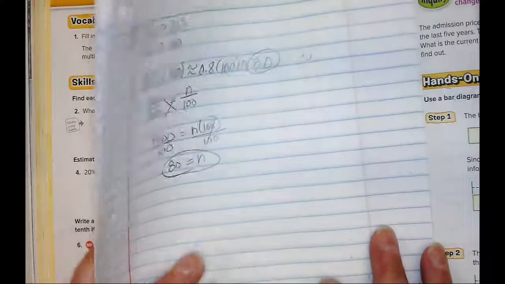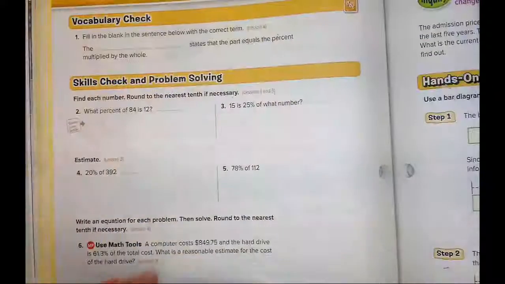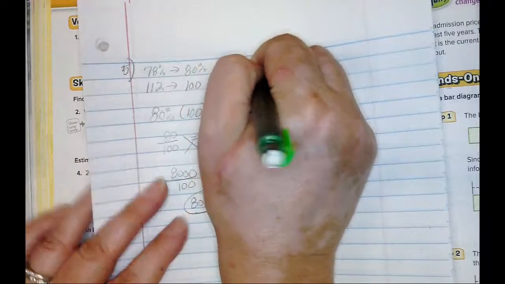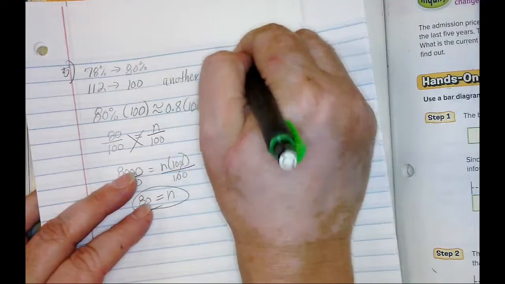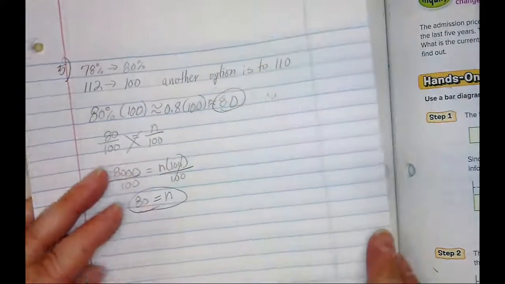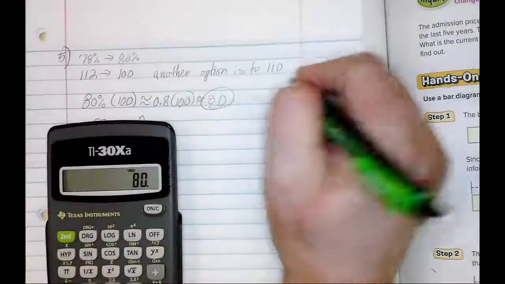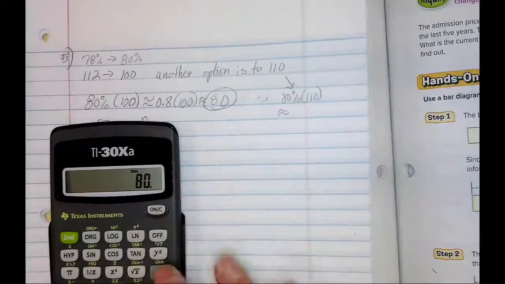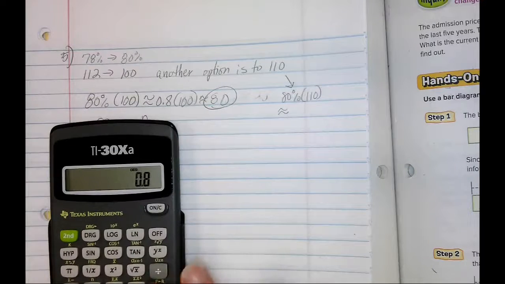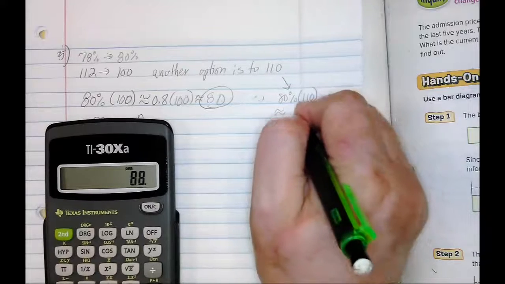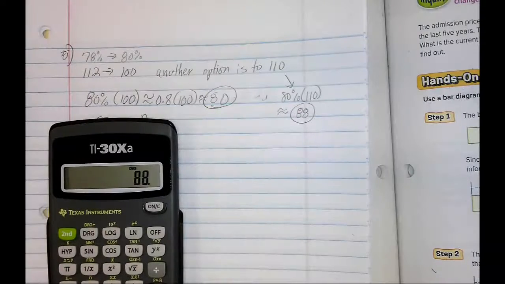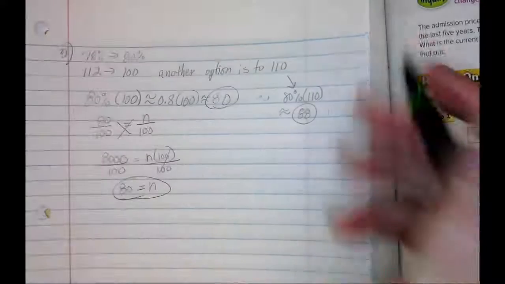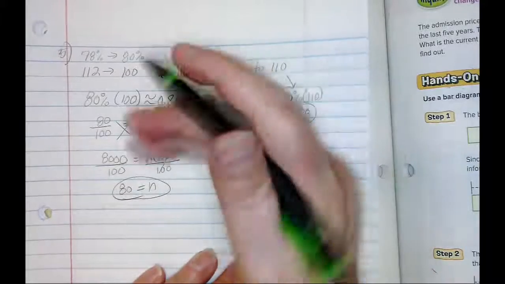I think my book used 80% but did 110. So another option is to use 110, and if you use 110 and did 80% of that, it's going to be approximately 0.8 times 110 is 88, which is probably more accurate because we got 89 or 90 a while ago. So this would probably be more accurate than that. But as long as you're showing me what you're doing, you can do it whichever way you want to, okay?